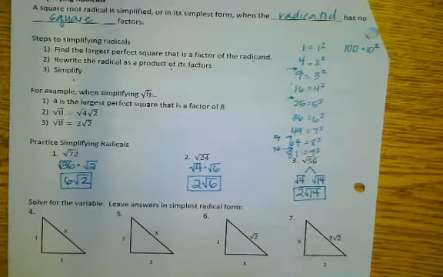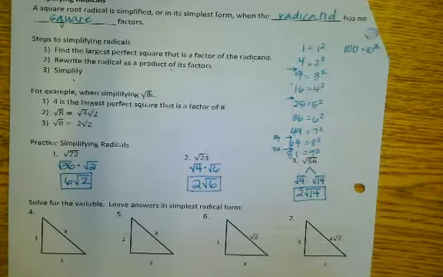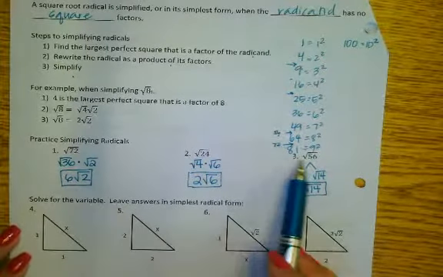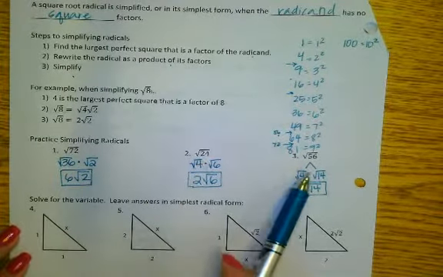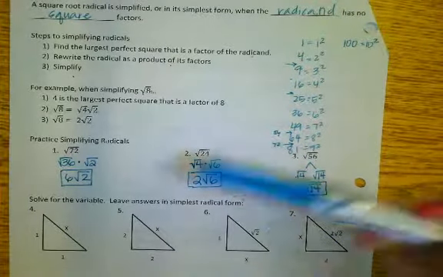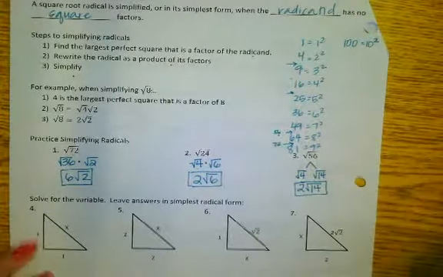So that is simplifying radicals, and you will have some of these on your skills check, so make sure you know how to use the perfect squares in order to get them simplified, and you'll have your calculator as well.